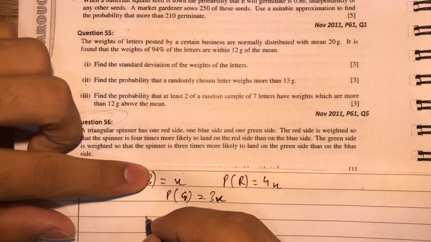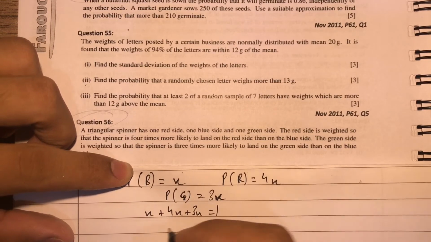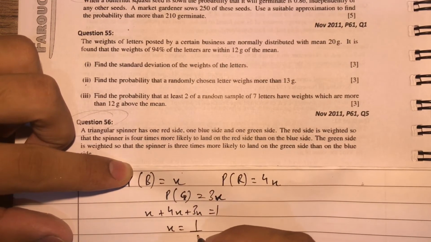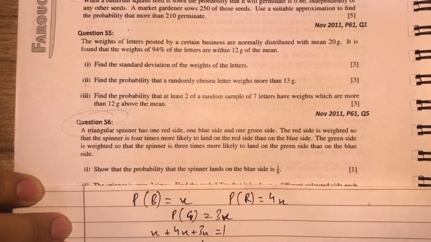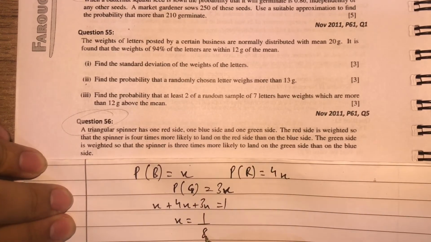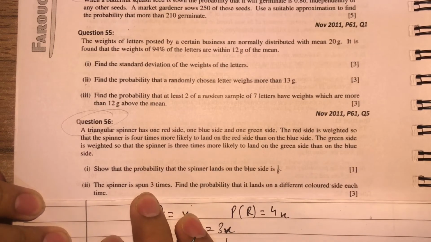So x plus 4x plus 3x equals 1. So x equals 1 over 8. They're asking us to show the probability that the spinner lands on the blue side, so that is x, so it's equal to 1 over 8. We've proved it. Second part, the spinner is spun 3 times.